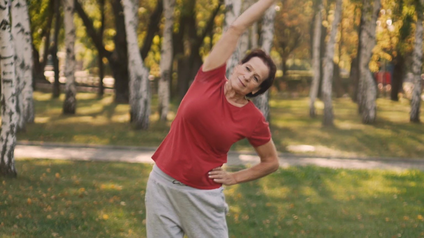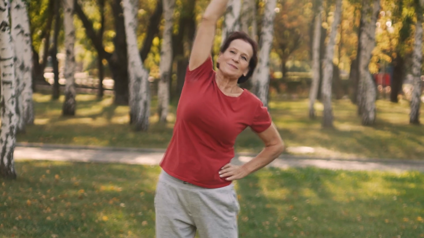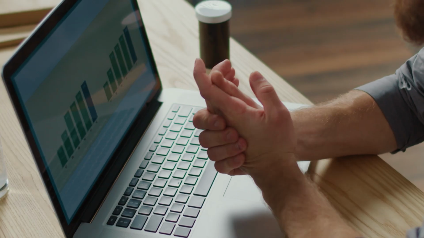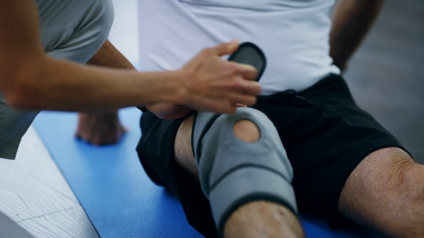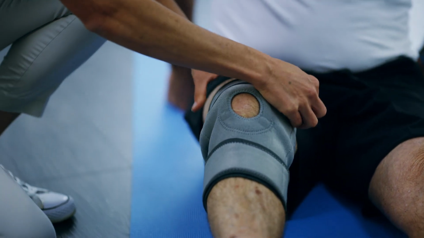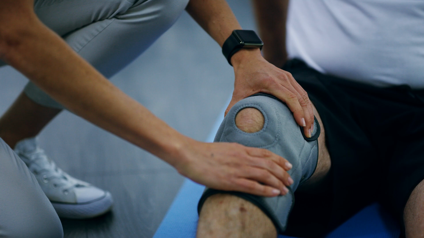Improper technique and inadequate warm-up or stretching can also contribute to the condition. Certain medical conditions, such as rheumatoid arthritis, diabetes, and gout, can increase the risk of developing tendonitis. Finally, a history of tendon injuries can make tendons more susceptible to inflammation and damage.